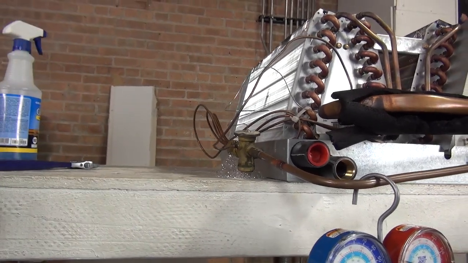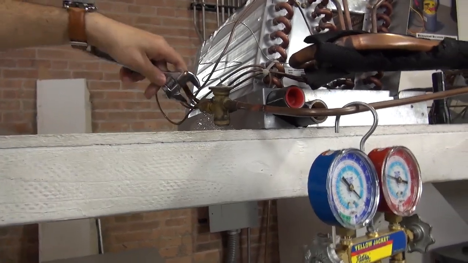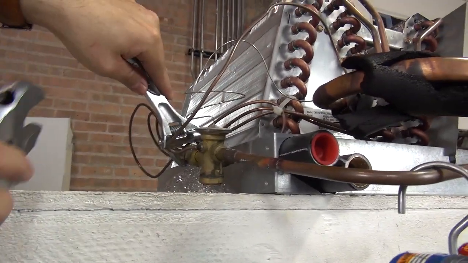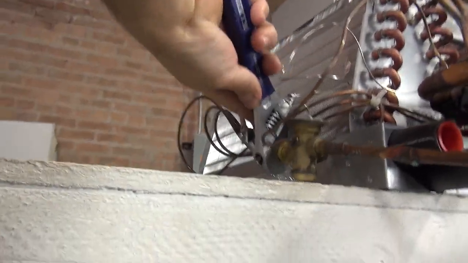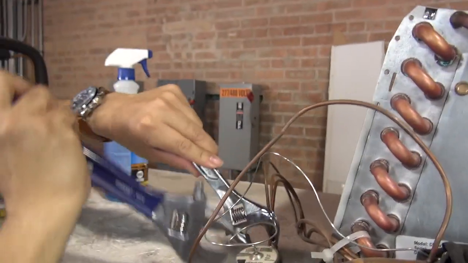Now, let's repair the leak. In this case, the leak is easy to repair. You don't have to braze anything. You gotta use just two adjustable wrenches and tighten the connection.